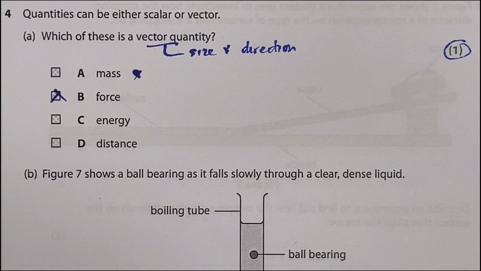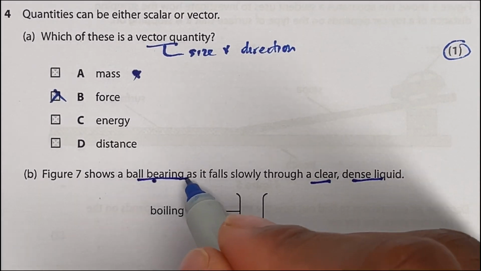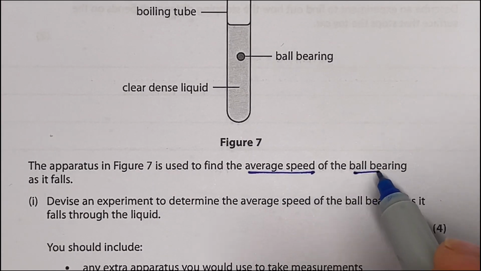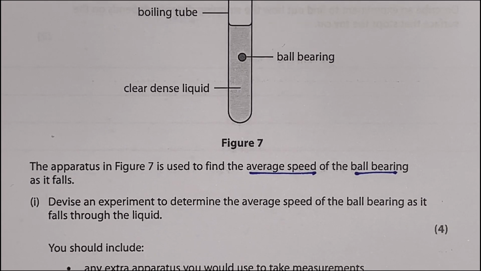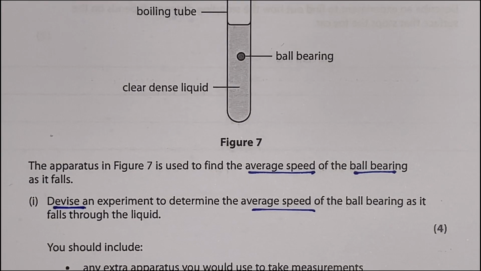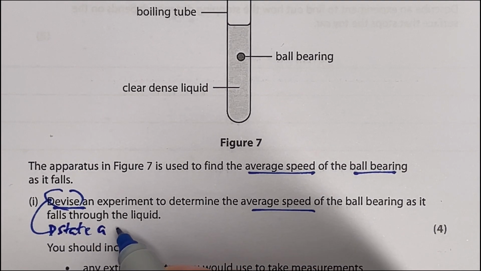Figure 7 shows a ball bearing as it falls slowly through a clear, dense liquid. The apparatus in figure 7 is used to find the average speed of the ball bearing as it falls. Devise an experiment to determine the average speed of the ball bearing as it falls through the liquid. Okay, devise, so I need to give or state a method.